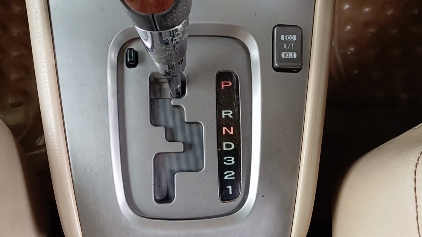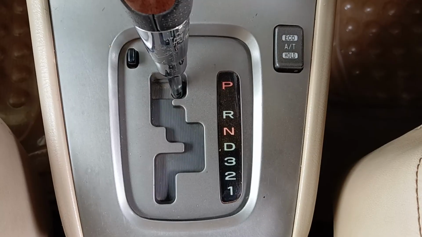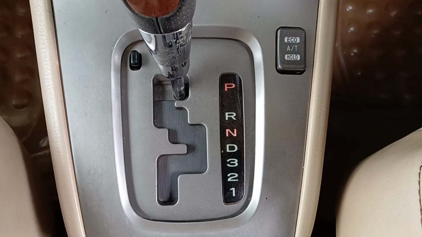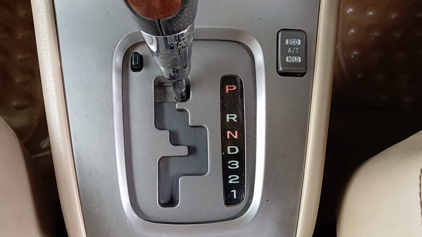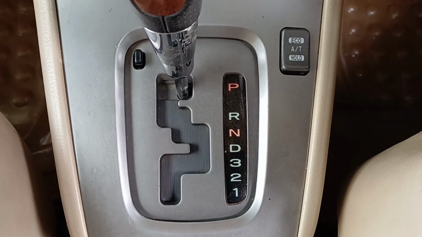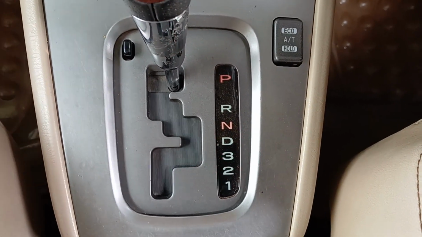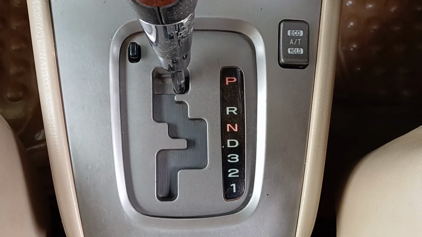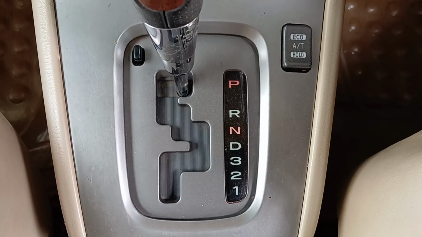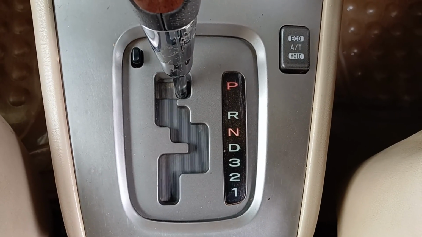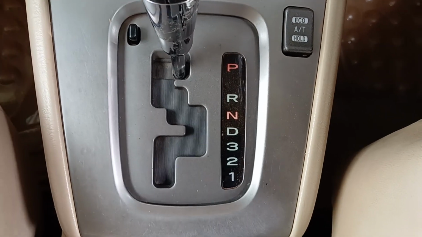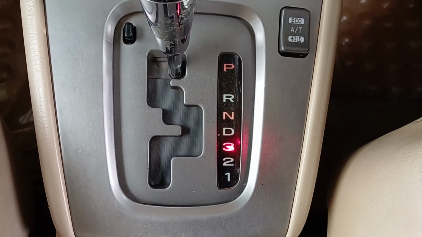Next situation to use the 3-gear setting is if you intend to engine brake. Engine braking involves using the transmission and the engine collectively to slow down the speed of the car. So when engine braking with a 3-gear setting, the speed of the car will not go past 60 kilometers per hour. So if you have to engine brake and your intention is to maintain a speed that is 60 kilometers an hour or less, then you can select the 3-gear setting over there.